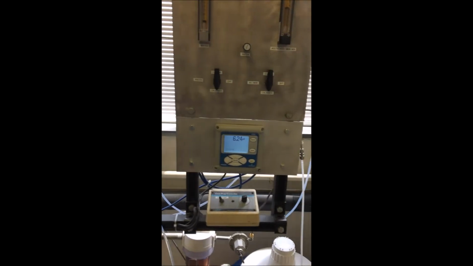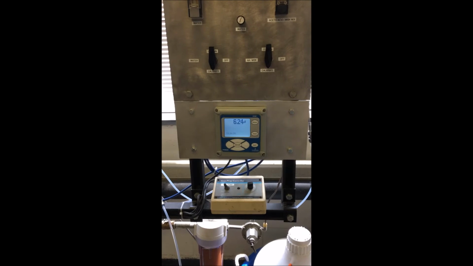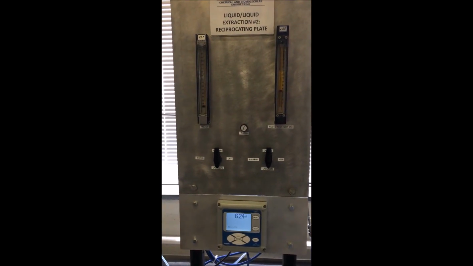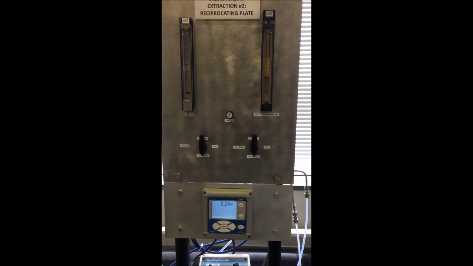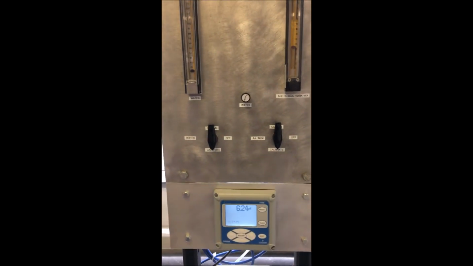Okay, we'll start over here with the controls. You can see we have controls for the pump, we have the display for the pH meter, and we also have the measurements of the flow rate for both the water and the acetic acid MIBK mixture. Everything's clearly labeled. Again, if you want to be running your experiment or calibration, you can change the three-way valves accordingly.